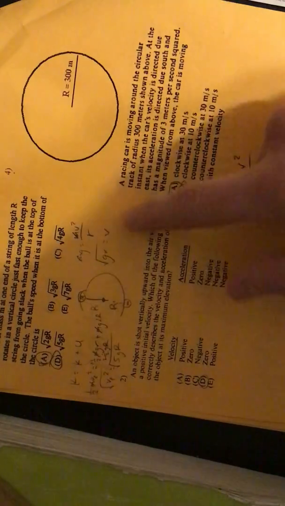Alright, so number 1, K final equals K initial plus potential initial. So half of mv squared equals half of mgr, because v equals the radical of gr, which I substituted in. And the square root is canceled out by the square.